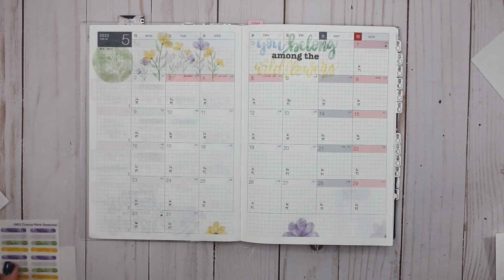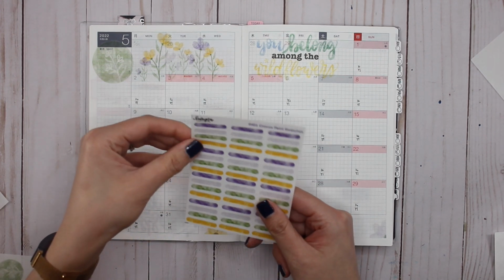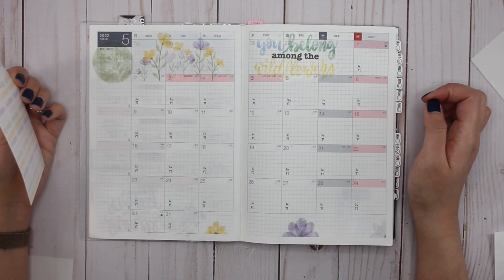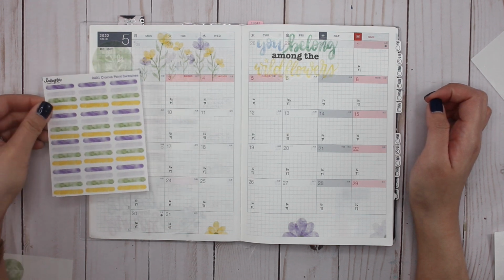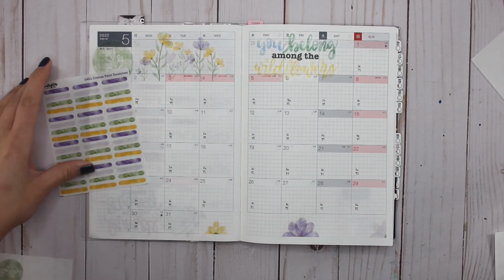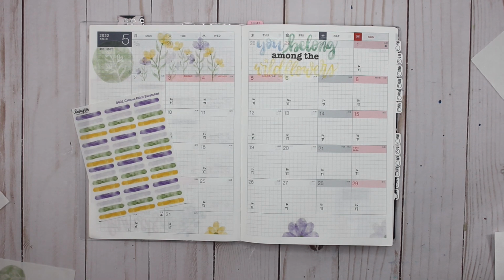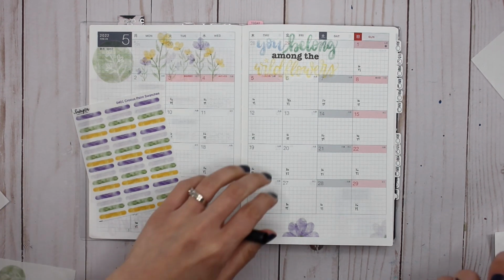So now I'm going to go in with some of these Crocus paint swatches, and I'm actually going to start filling in some of the appointments that we've got. Because this is on the clear matte sticker paper, I won't be able to write on it unless I have a Sharpie, and I don't really want to do that.